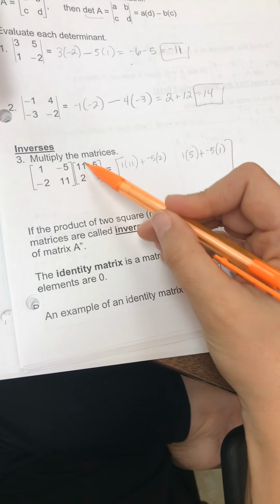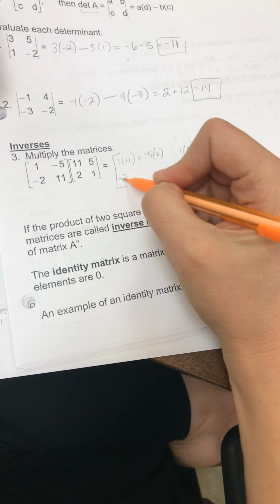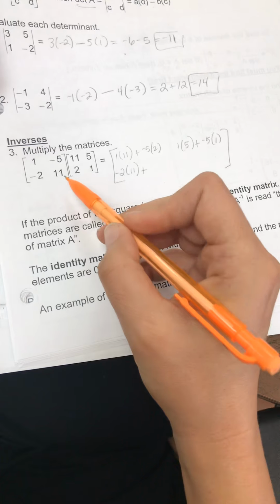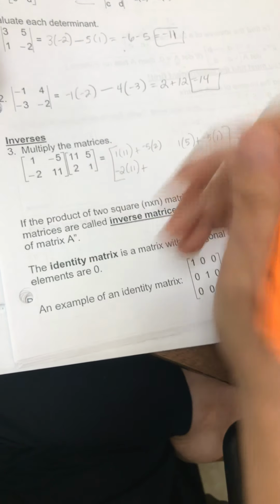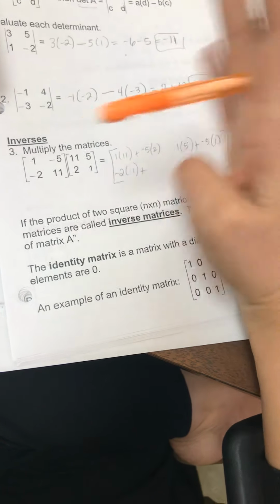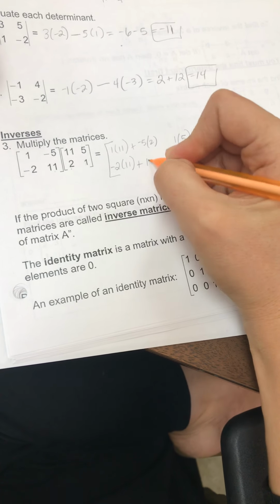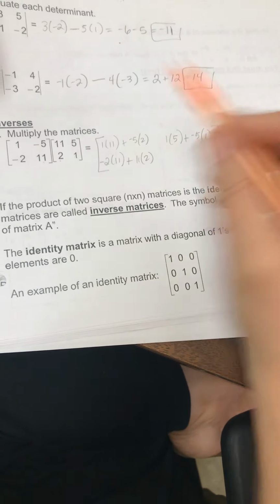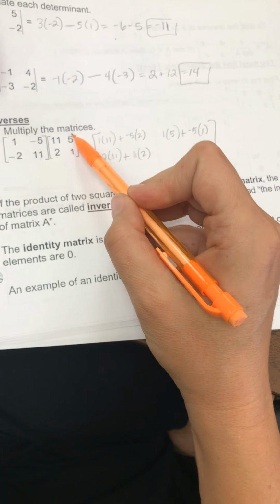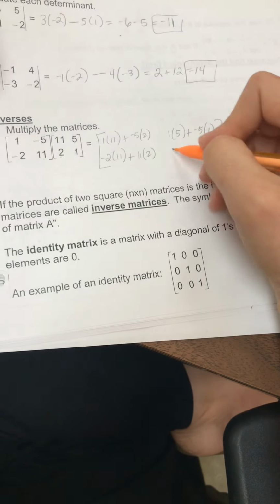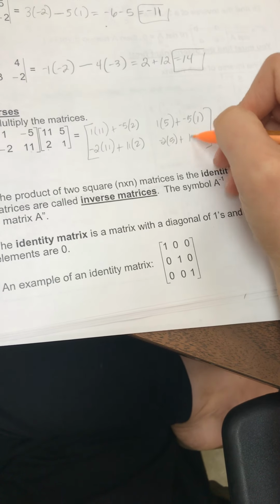Now second row times first column: negative 2 times 11 plus 11 times 2. Now you're going to take your second row times your second column, so negative 2 times 5 plus 11 times 1.